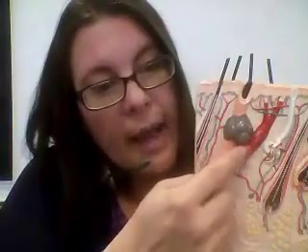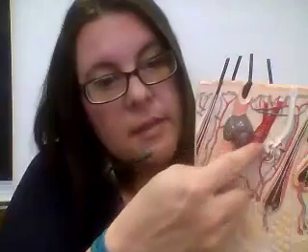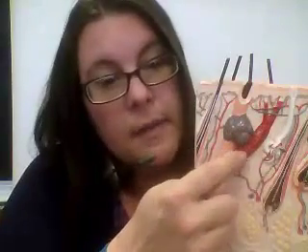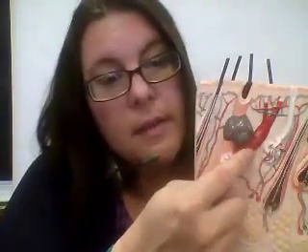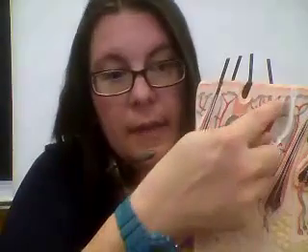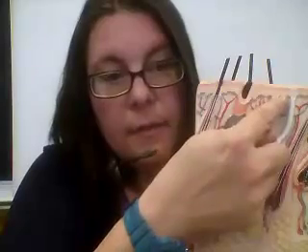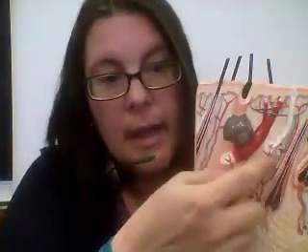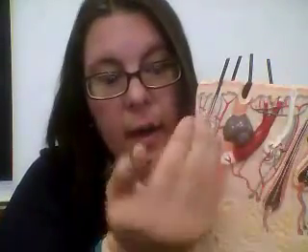Now you'll notice attaching to the hair follicle we have this section of muscle here. This is a little bit of smooth muscle. This muscle is called the erector pili muscle. This muscle attaches to the hair follicle, and then it attaches at the very top of the dermis to the epidermis. And when this contracts, it stands the hair up on end.